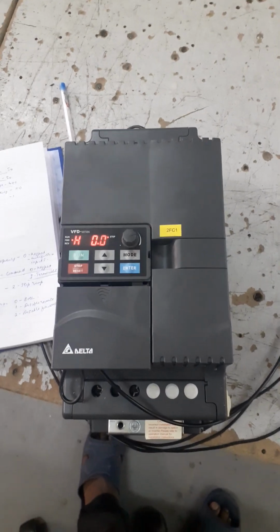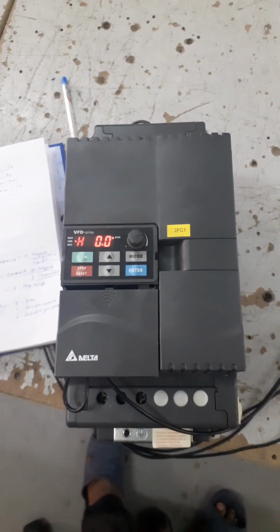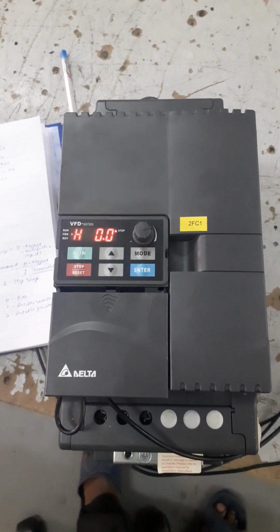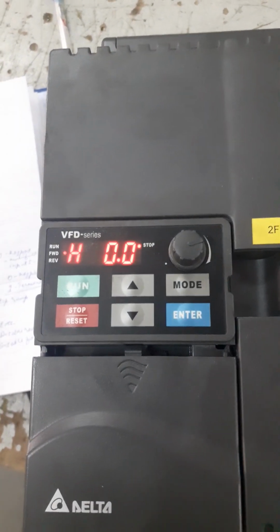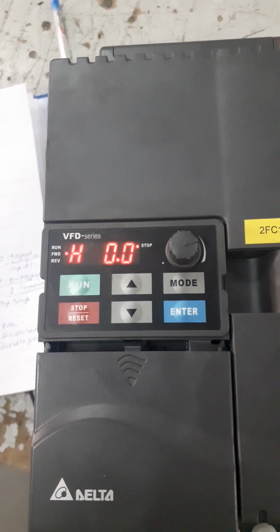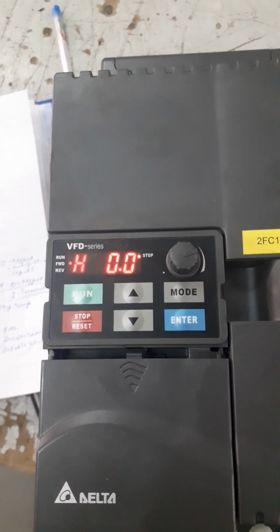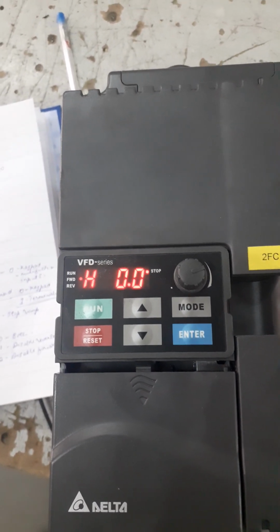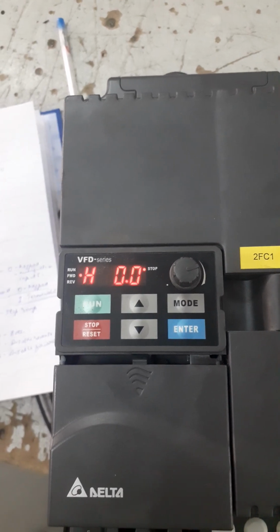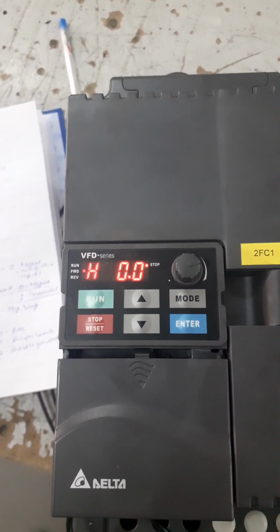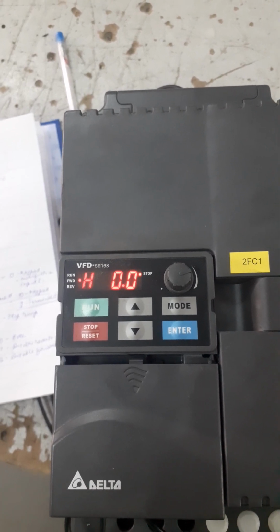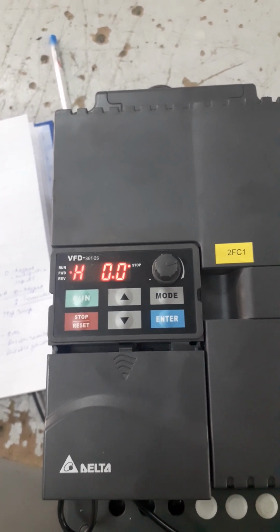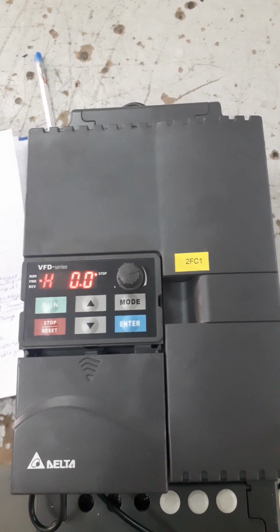Hi guys, today we have to tackle something here. It's a Delta VFD. As you can see, it has got run, stop, arrows for increasing and reducing the speed or navigating through the parameters, and it has got the mode for accessing different parameters. It's a very simple VFD.